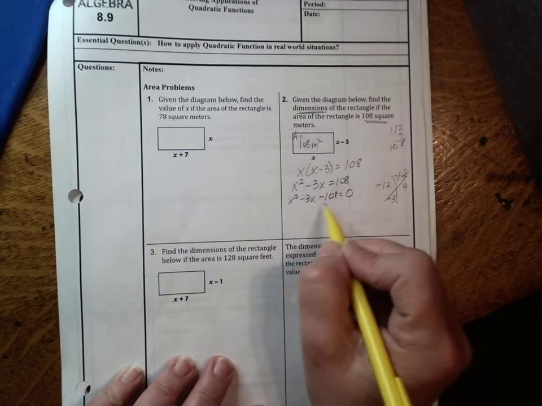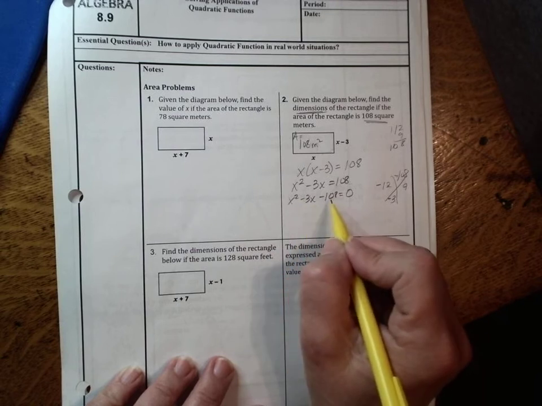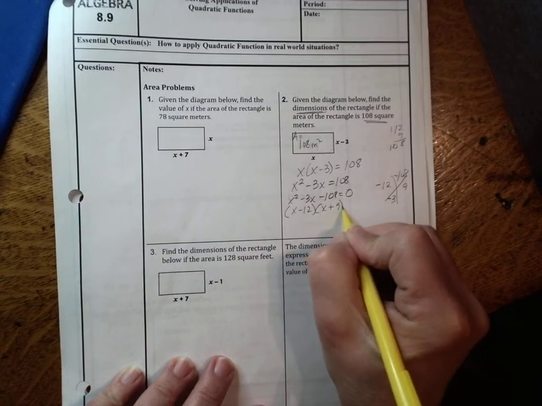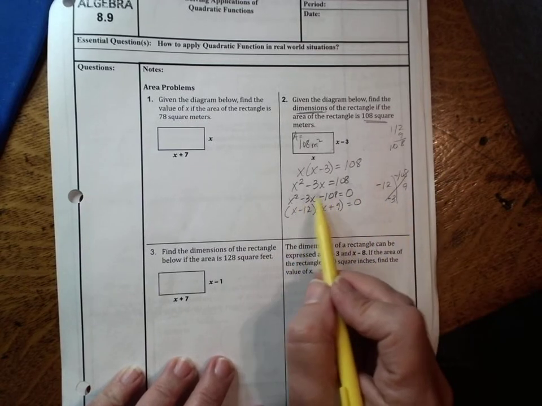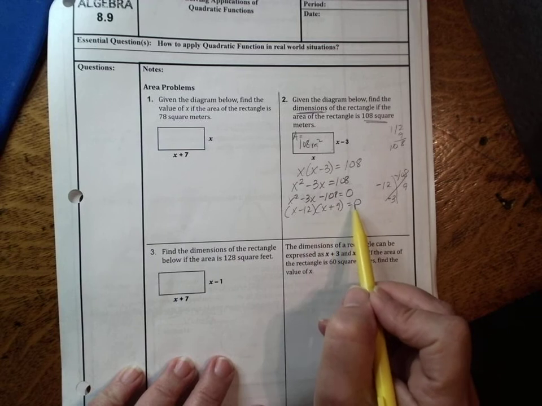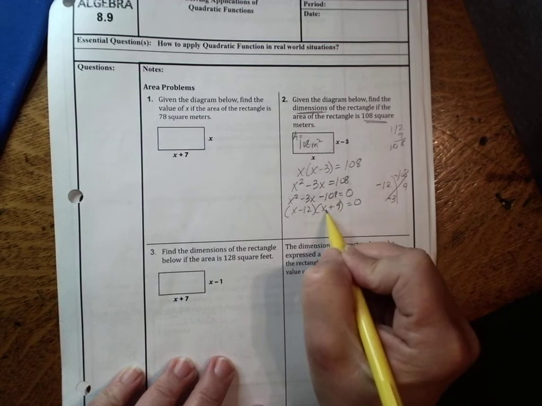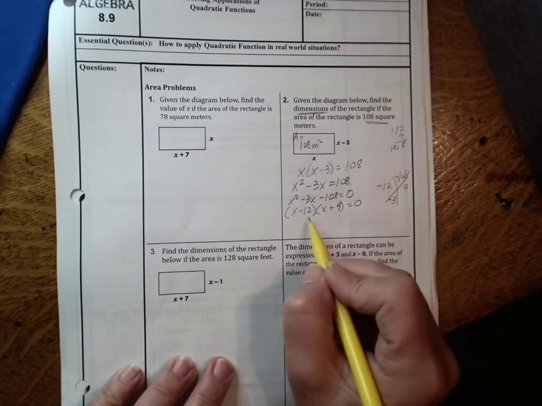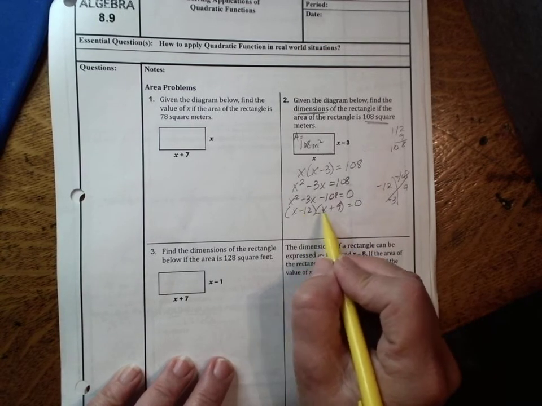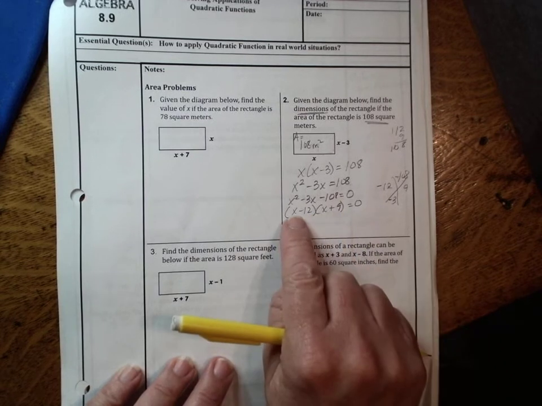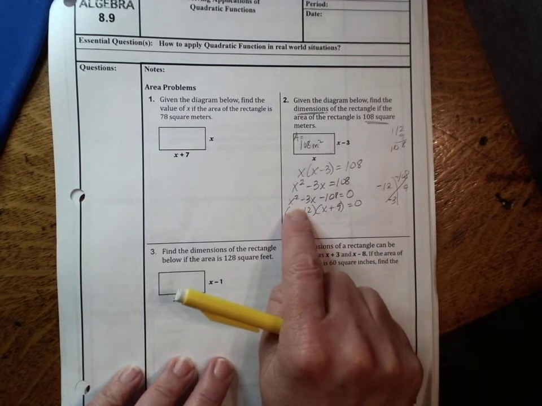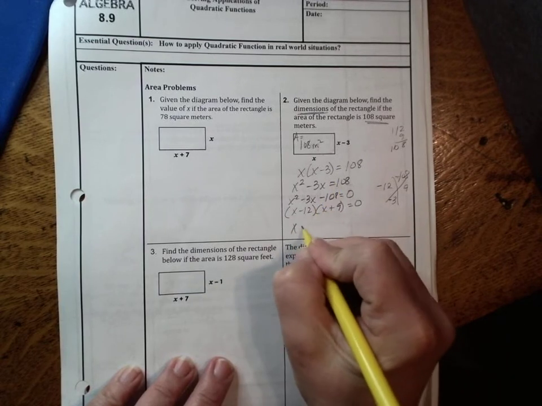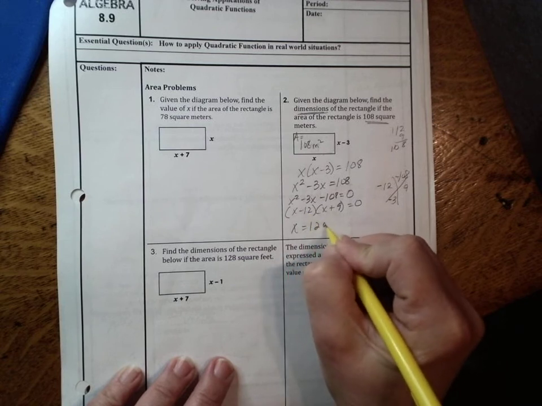You really have to make sure you know how to factor. This was really important in Unit 7. So you're going to have (x minus 12)(x plus 9) equals 0, meaning you just factored this. Now we have to figure out what number x has to be to make this 0, and what number x has to be to make that 0. 12 or negative 9. Good. So it's going to be 12 or negative 9.